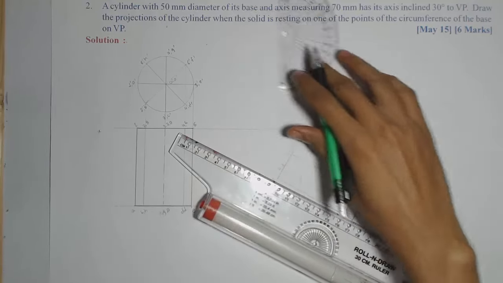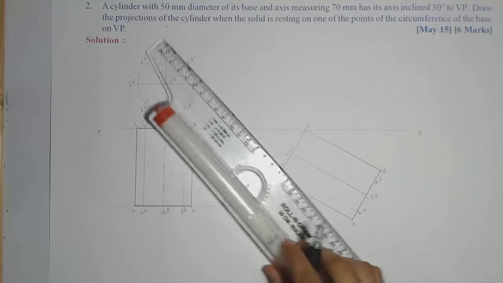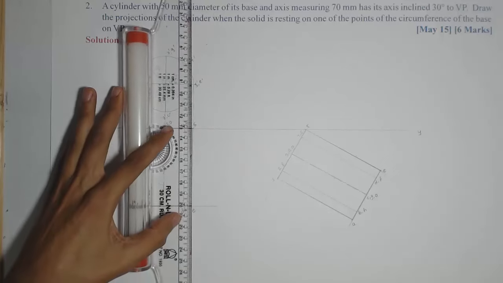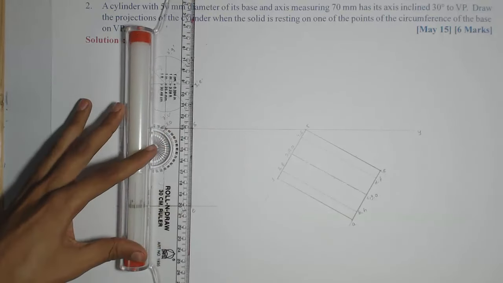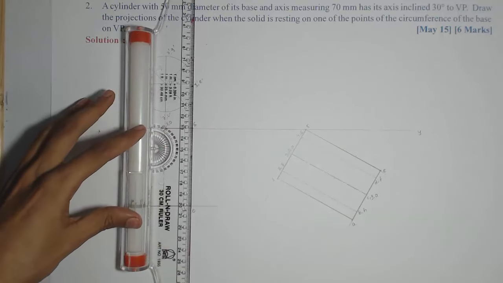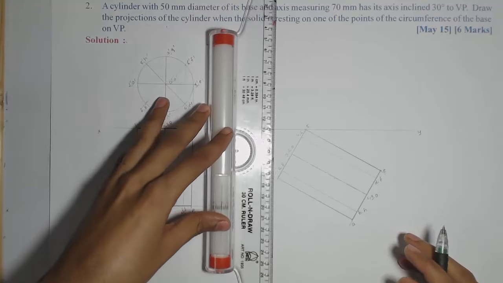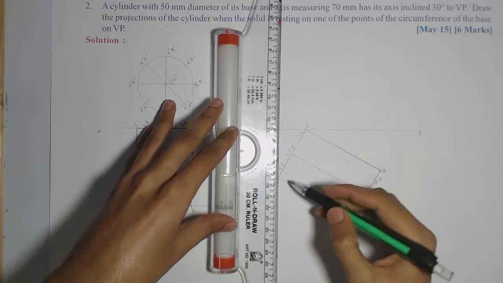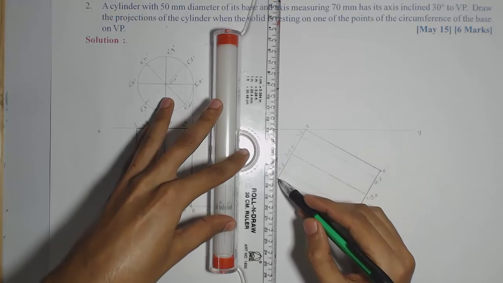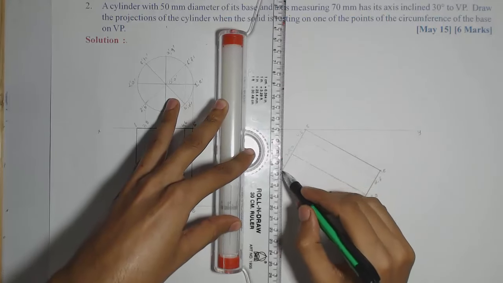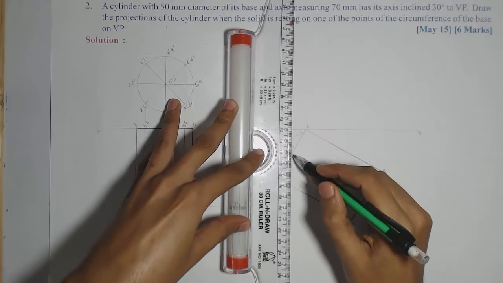Now to complete the final view, I should project from top view and then from front view. Obviously, I'll get bases as ellipse in the final view. That's why we have marked so many divisions on the circle, so that we can join the points to get ellipse. So those are all imaginary generators.